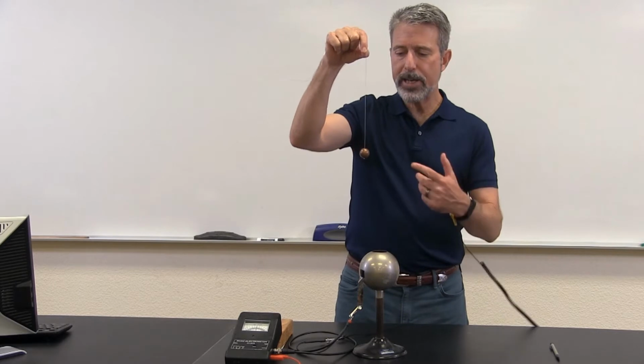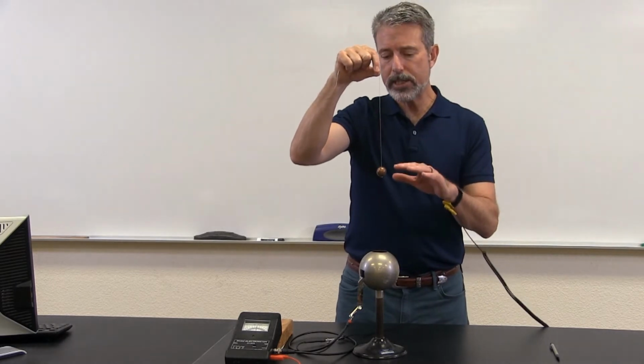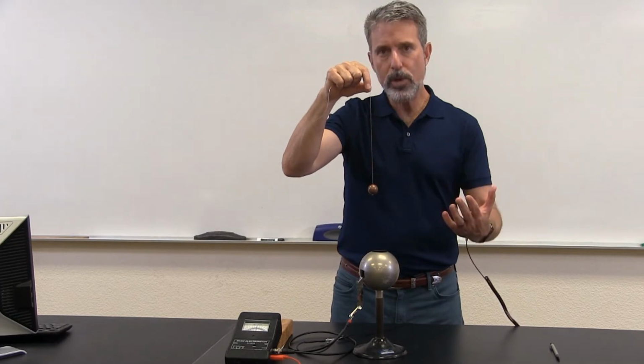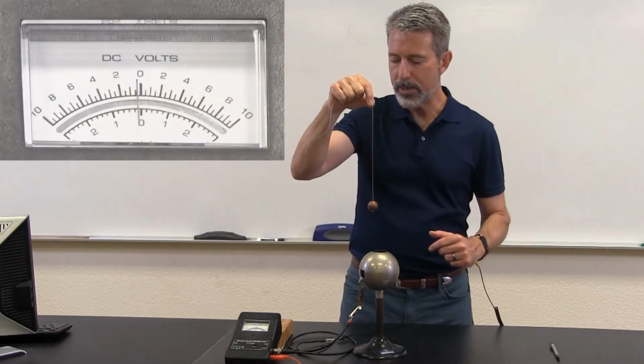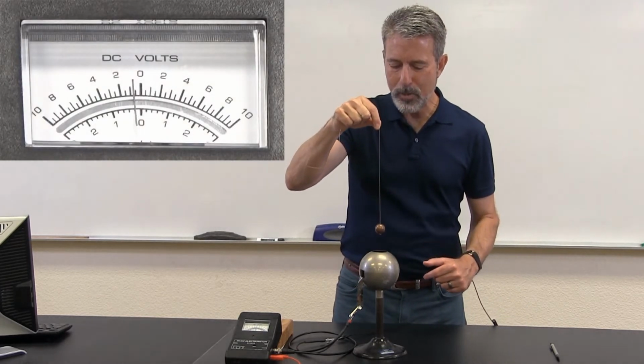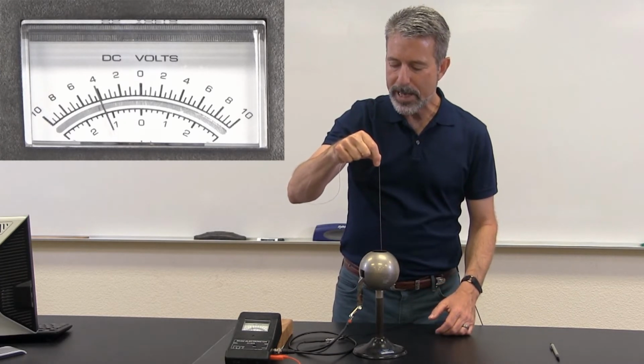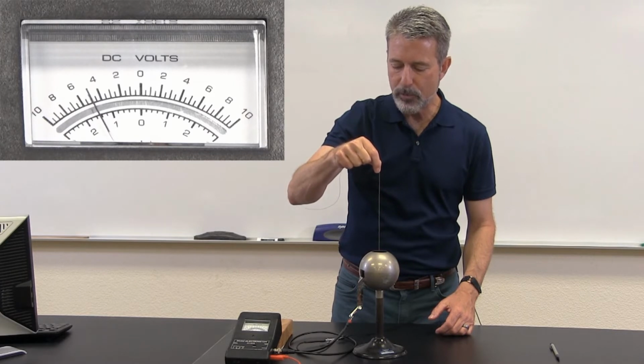We now have a conducting ball, a copper ball that has been charged negatively with a Van de Graaff generator. I am going to carefully lower that ball in so I do not touch the sides of the shell. And you'll notice that the electrometer gives us a certain negative reading.